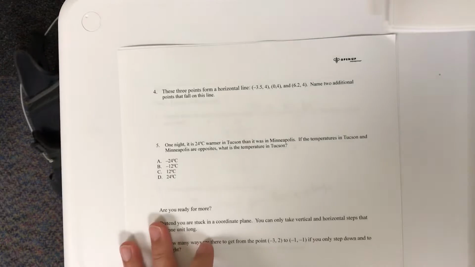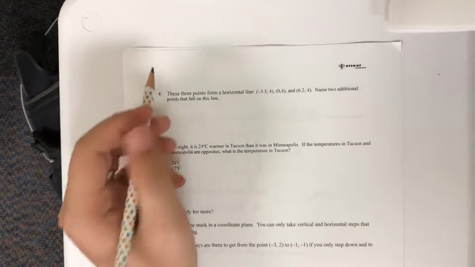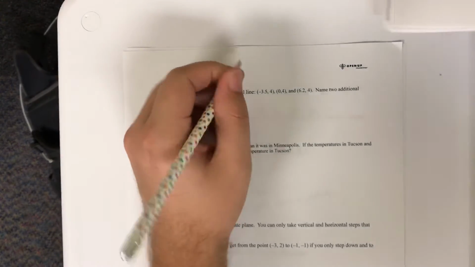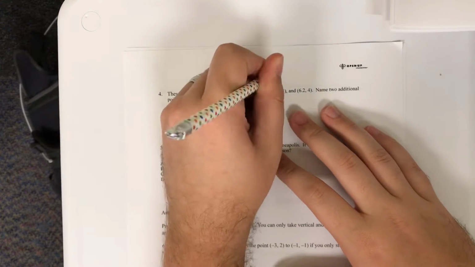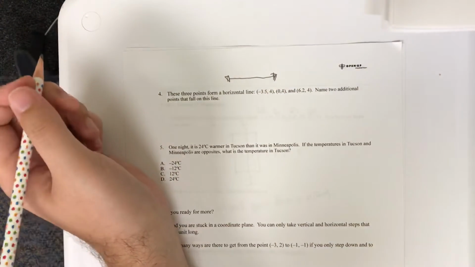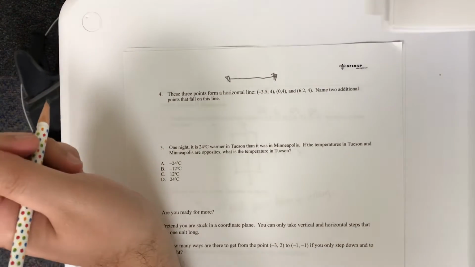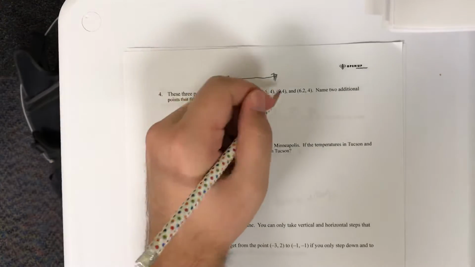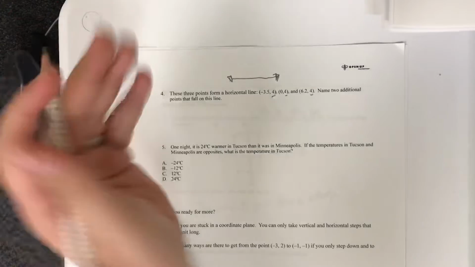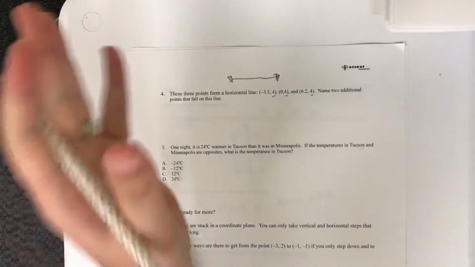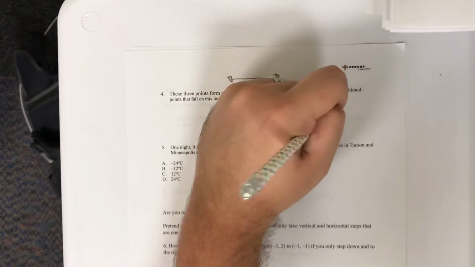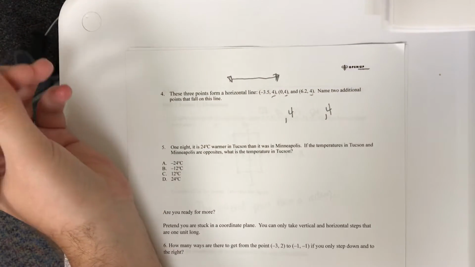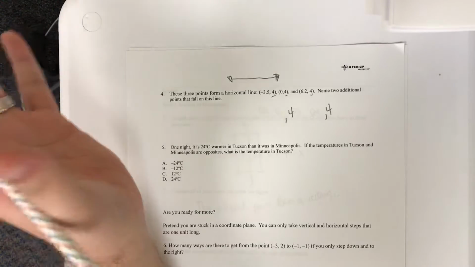Number 4 is testing what we did in the first activity today, where it says these 3 points form a horizontal line. Remember, this is a horizontal line, right? So remind yourself, you can draw a picture. So this is a horizontal line, and it tells you the points. Name 2 additional points that fall on that line. Well, all of them have the number 4 as their y-coordinate. And because they have the number 4 as their y-coordinate, we know that the y-coordinate has to be 4, right? So I need 2 points that have 4 as the y-coordinate.